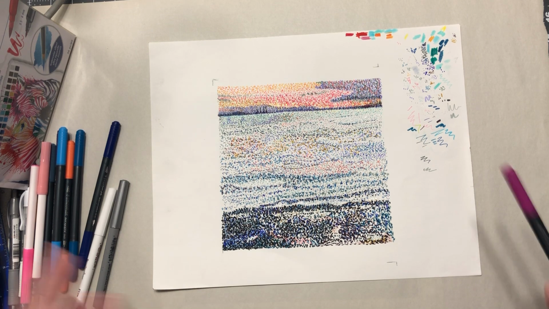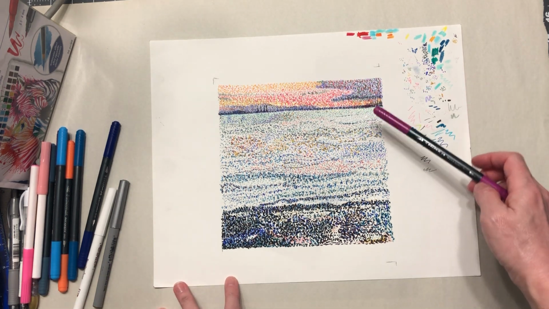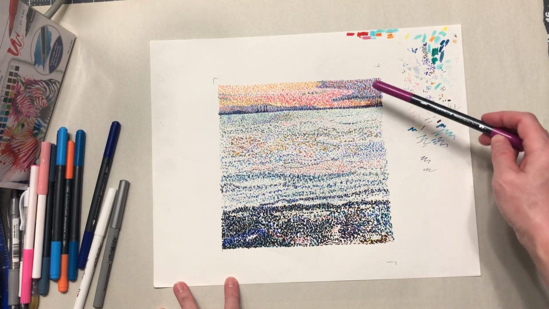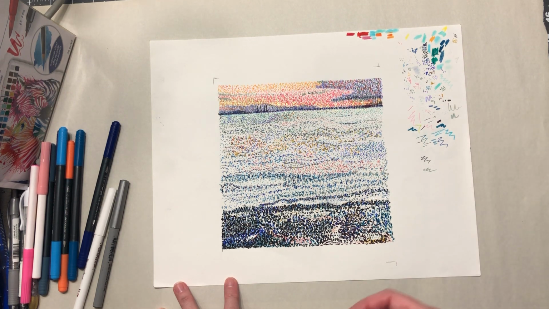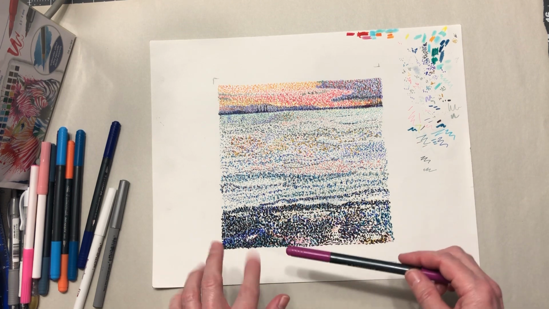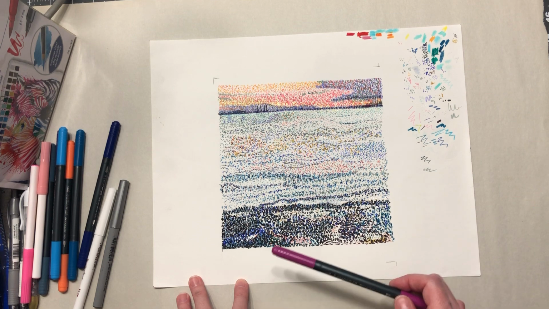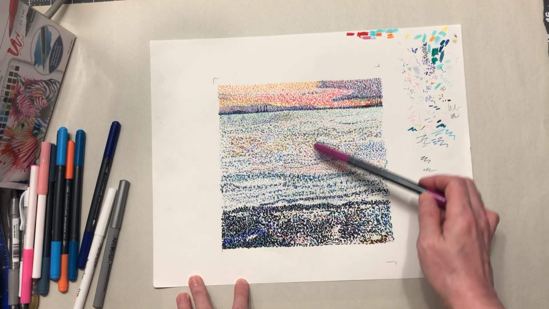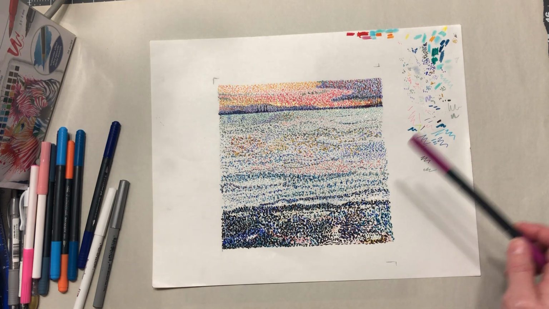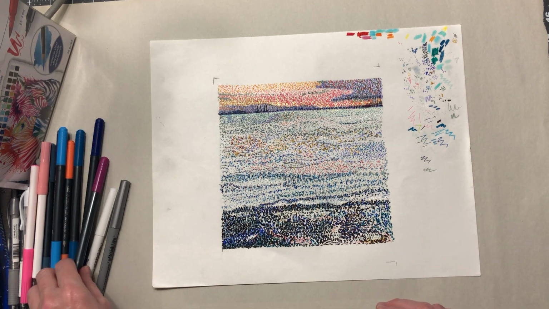So what I did was I started working on the top part. I mostly did smaller dots in the background, although I have some larger dots in here, so I used both sides. And in the foreground, I used more the brush side when I was using these markers and larger dots. But I did have some areas where I will add the little dots in. I just have my own way of doing it, but you can try whatever you want.